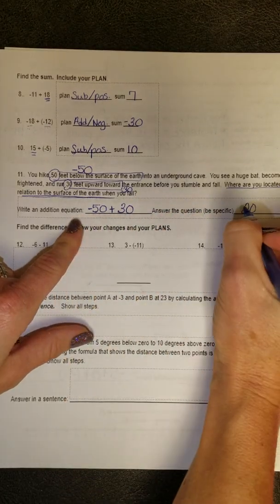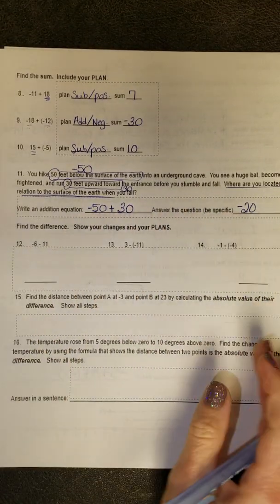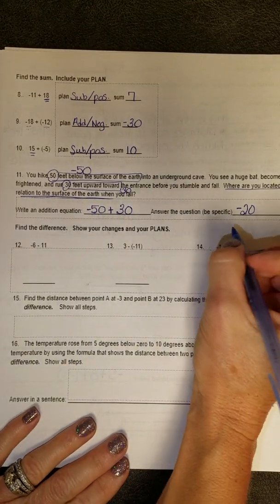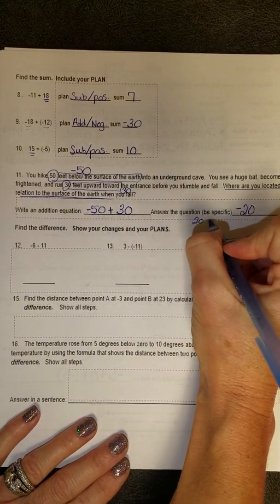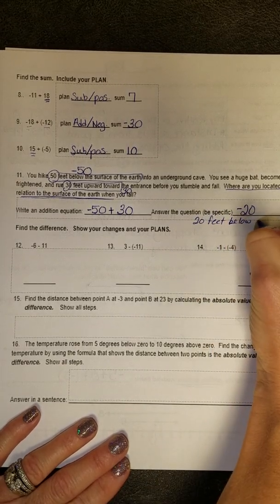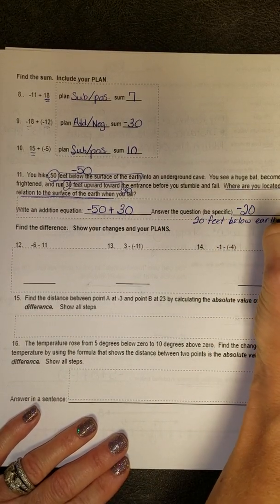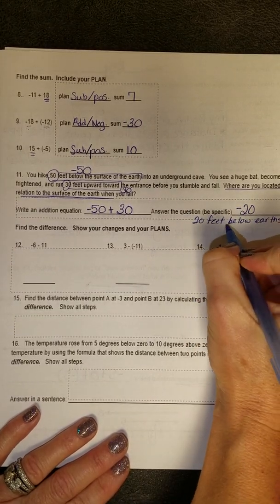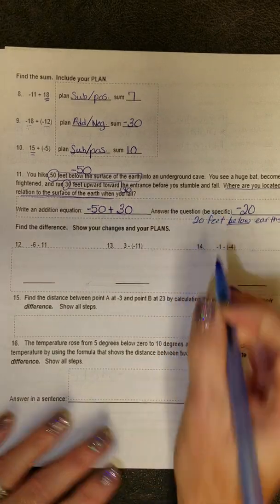But it's a negative, so negative 20. But my question says, where are you located in relation to the Earth's surface? So technically you would say 20 feet below Earth's surface. And when you say 20 feet below Earth's surface, we know that means negative 20.